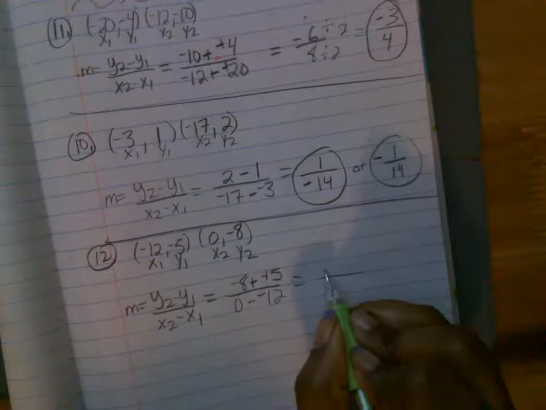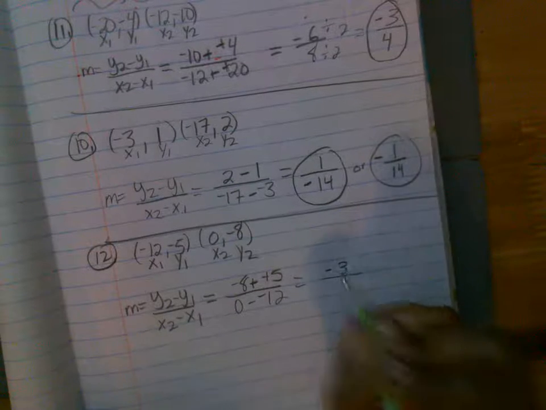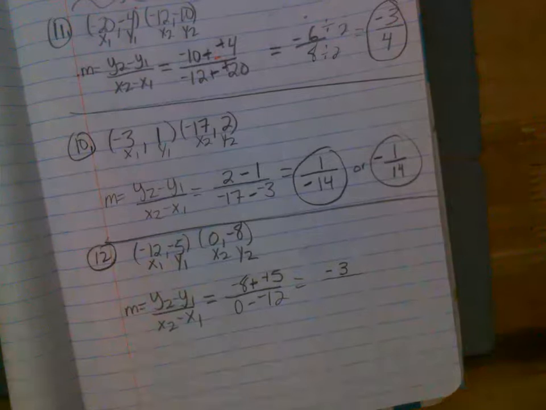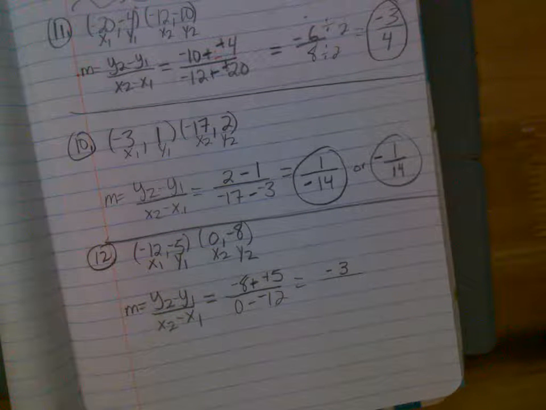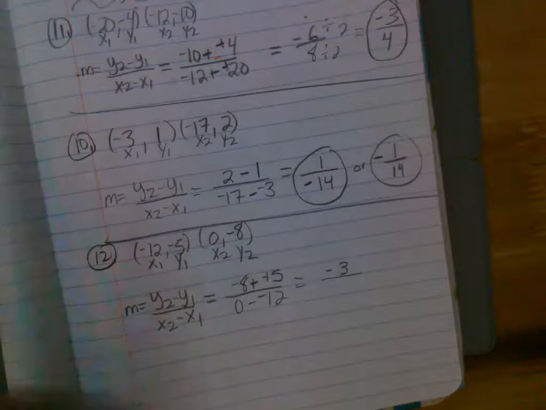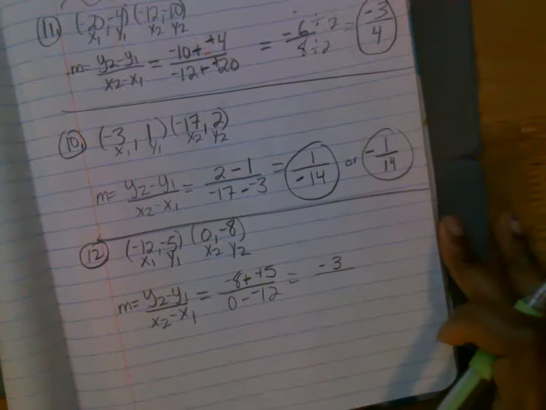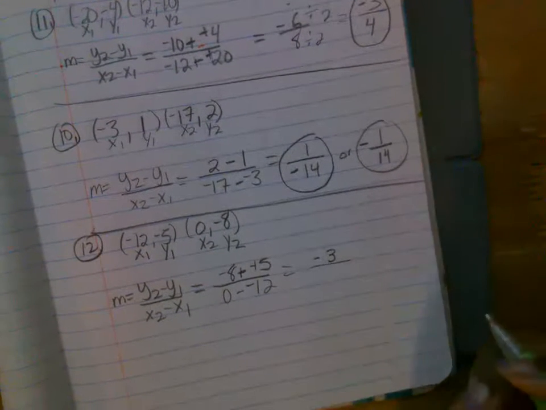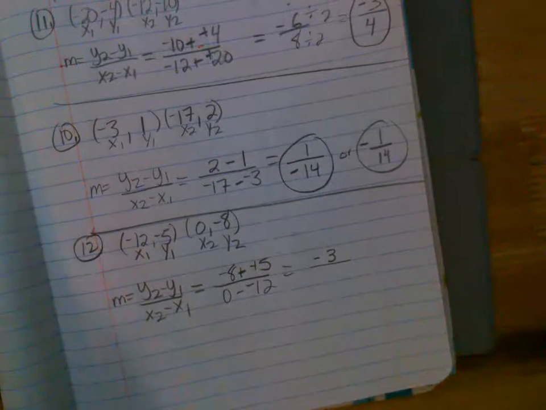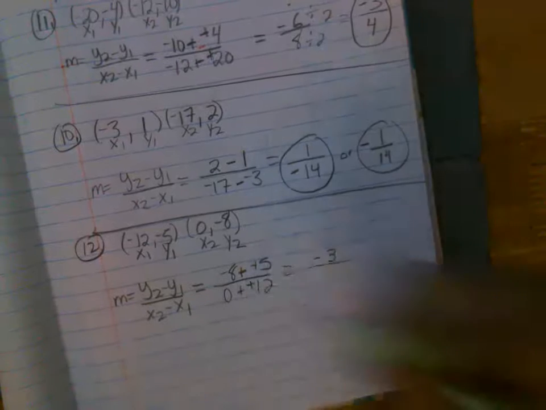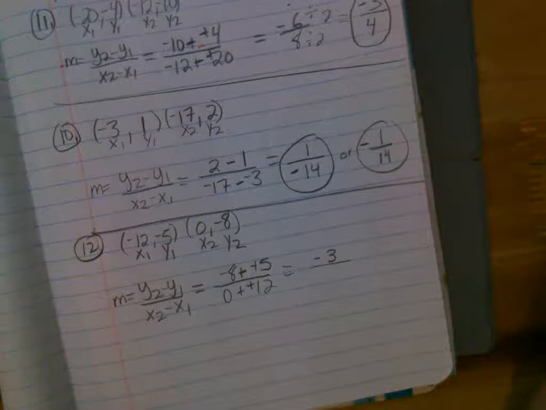So this gives me a negative 3. Let's look at the bottom. Good try, baby. Alex, what does that give me on the bottom? Remember, minus a negative is plus a positive. So that's going to give me 12.